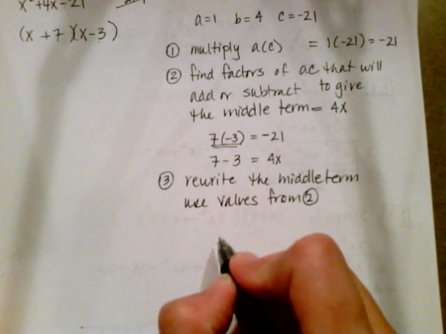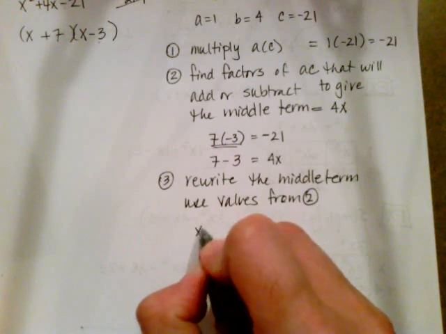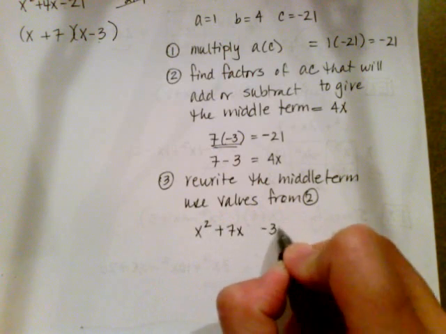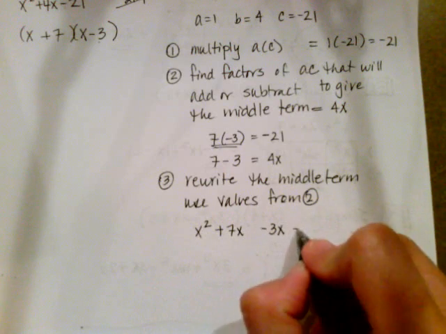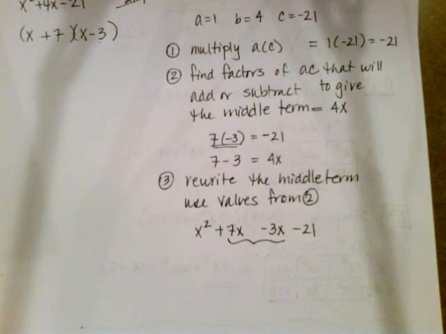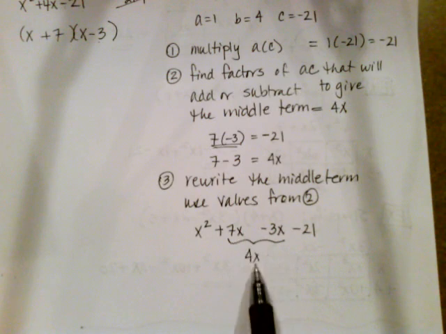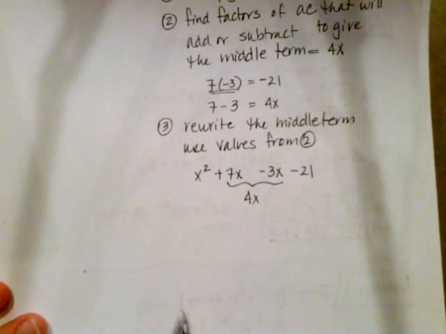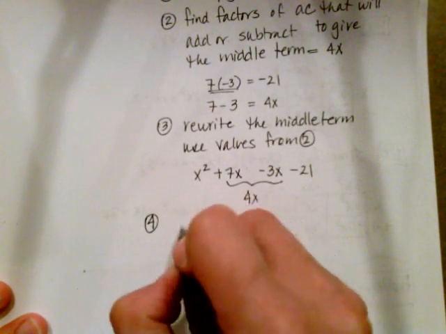So I'm going to rewrite my original equation, so it's going to be x squared plus 7x, and then here's the negative 3x, and then there's the 21. And if you'll notice, the sum of those two things is 4x. So all I did was rewrite the middle term in this manner. Okay? The next step is to group.